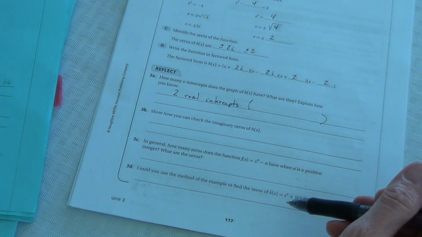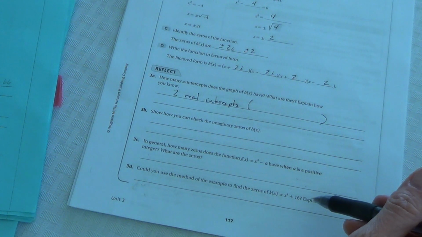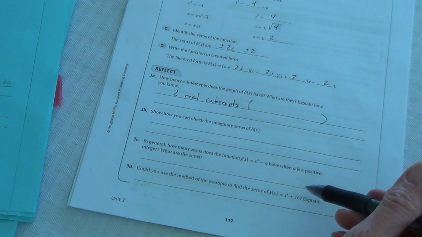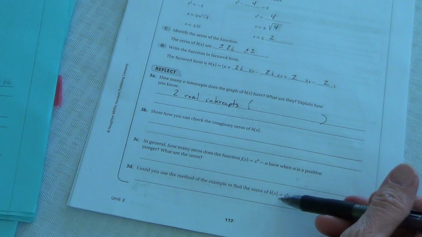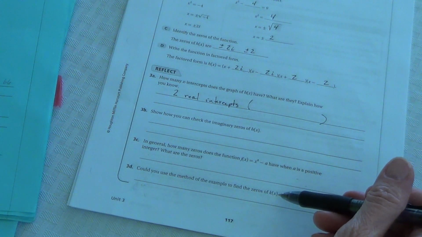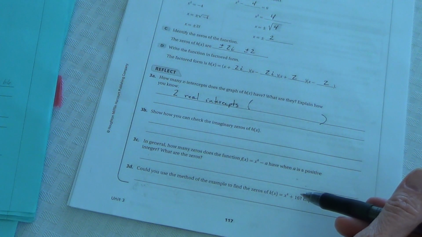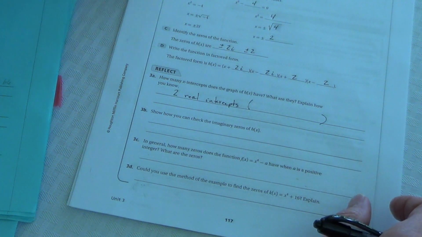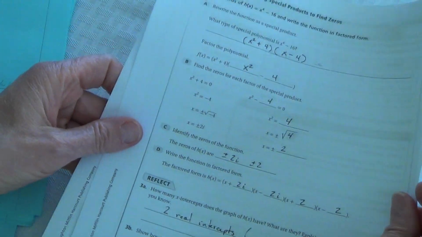Could you use the method of the example to find zeros of x to the fourth plus 16? Explain. Yes, we could. It's just that you would end up with more imaginary, because as you bring that 16 across, it's already a negative 16. And so you'd have the 4th root of a negative 16. But you could still come up with your roots that way. The main thing is on these is that it's a special product. In other words, we have a special method of how we can break it down and factor it. Okay?